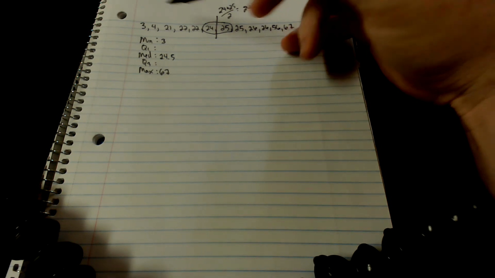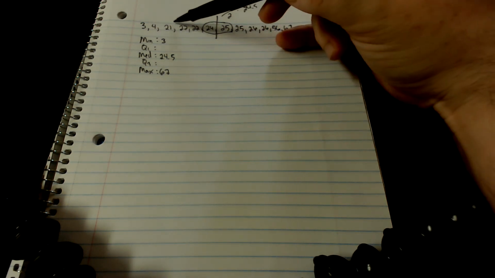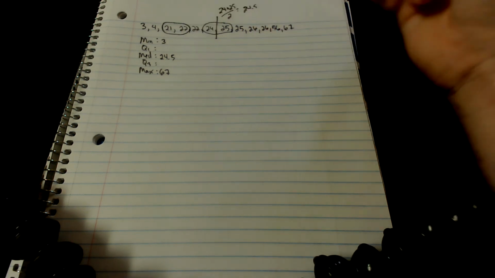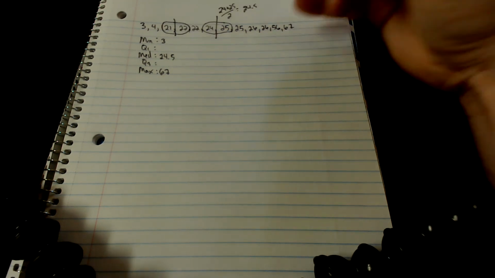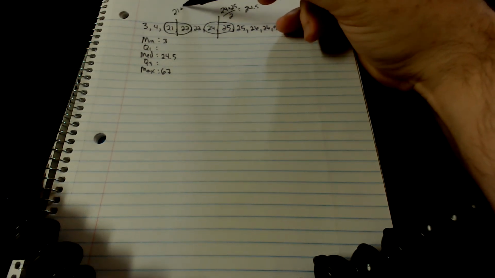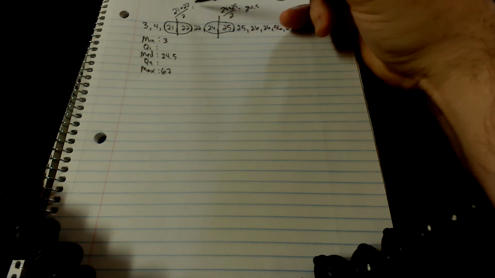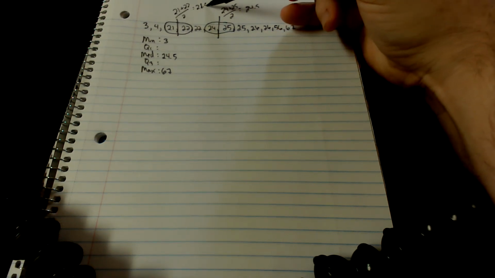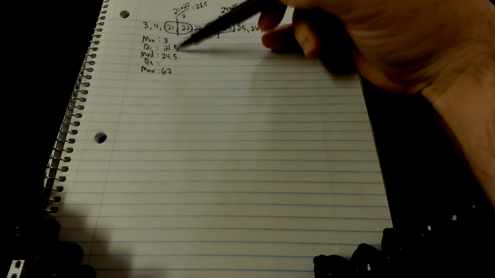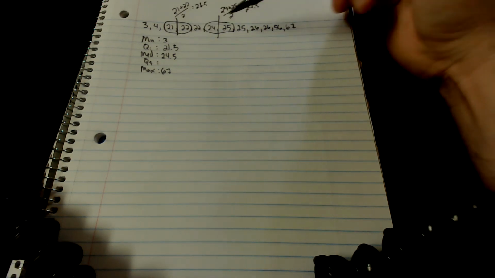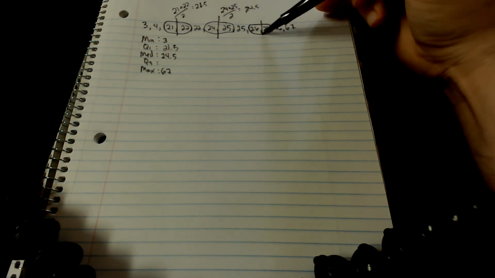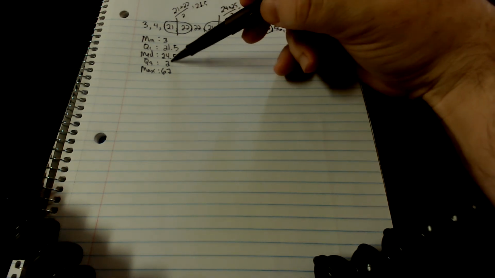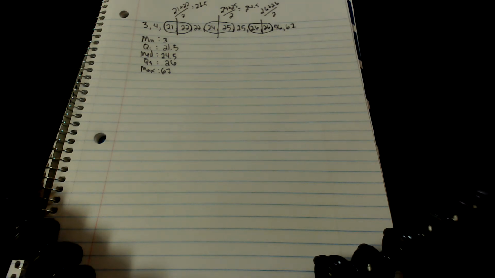Okay. Then I go down to the lower half, and I want the median of the lower half, so 1, 2, 3, 4, 5, 6. These two would be in the middle. So I do 21 plus 22 divided by 2 is 21.5. Then the upper half, 1, 2, 3, 4, 5, 6. Again, we want the 2 in the middle because it's an even set. So it would be 26 plus 26 divided by 2, which gives me 26. And that is my 5-number summary.